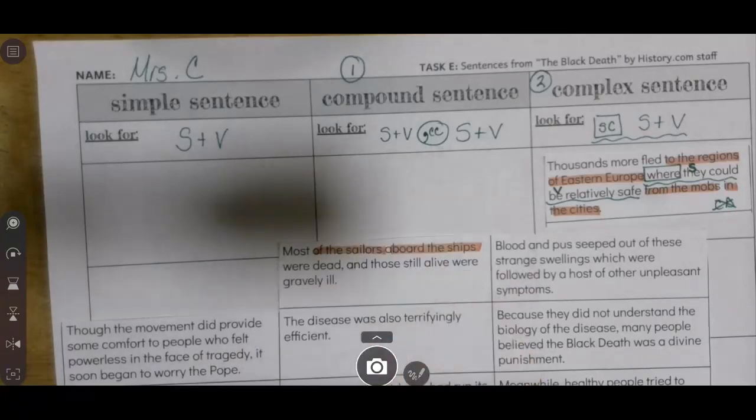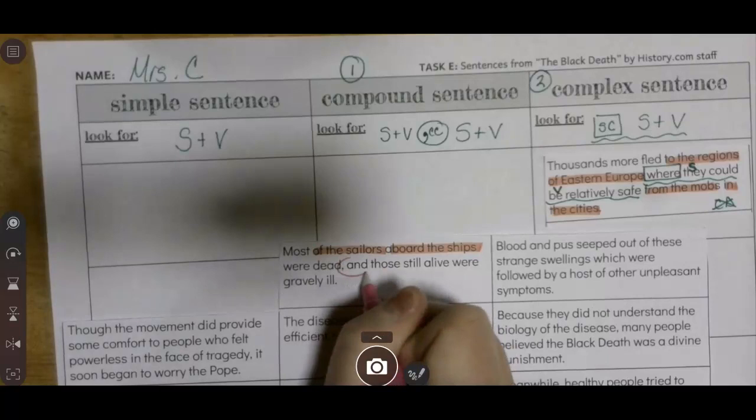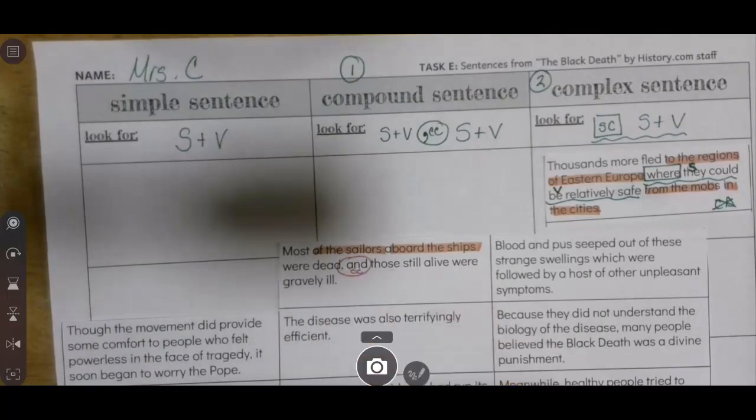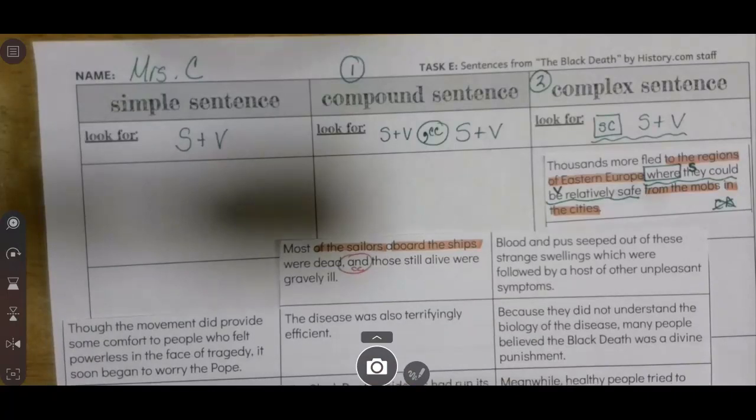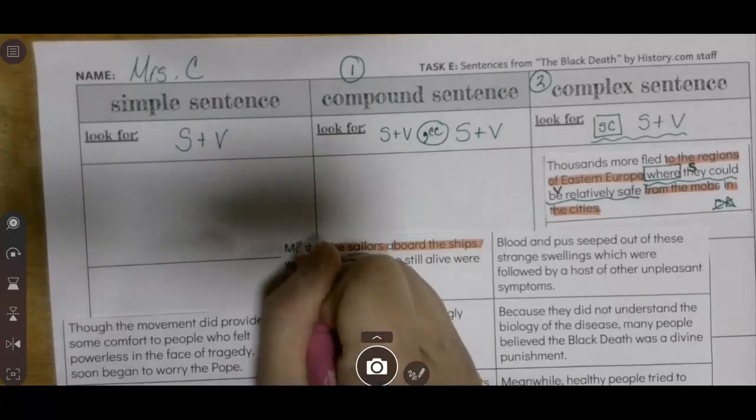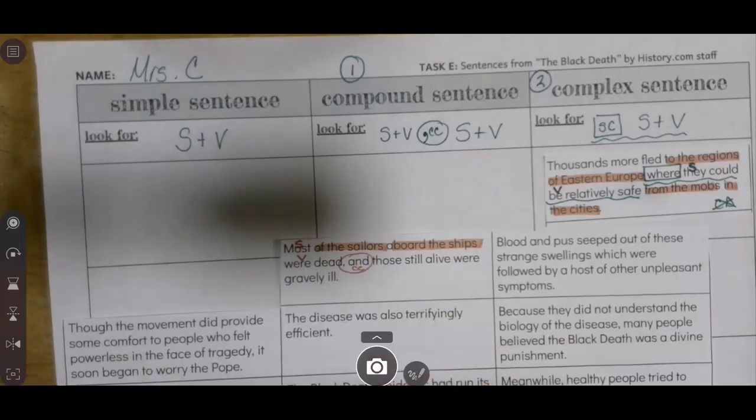So I'm going to start by looking to see, do I have a compound sentence? I'm going to look to see, is there a comma conjunction? And there is, so I'm going to circle it and label it CC. Now, just because I found that doesn't mean it's compound. I'm going to look to see, is there a subject and a verb on both sides? Most were dead. Now, if I had not gotten rid of that prepositional phrase, I would probably think that sailors is the subject, but it can't be because it's in a prepositional phrase. So most is my subject and were is my verb. So I've got one independent clause.